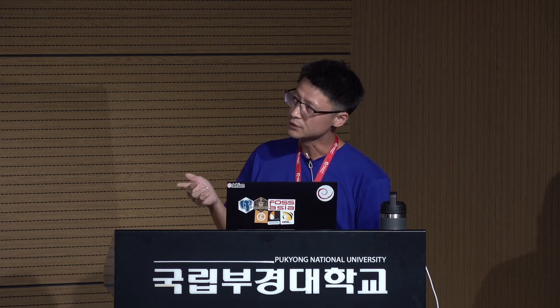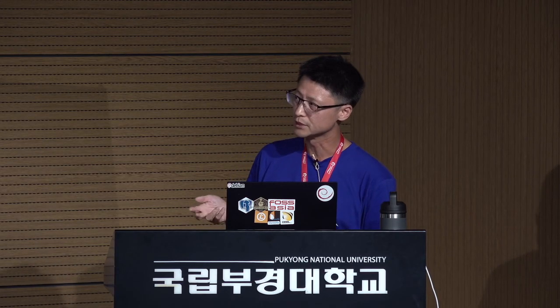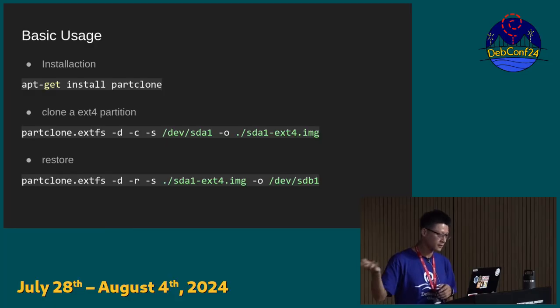The basic usage is essentially just like this. The first step is to install. It's a wonderful thing to be able to install with APT because we have a package now. And the user just needs to run apt install partclone.